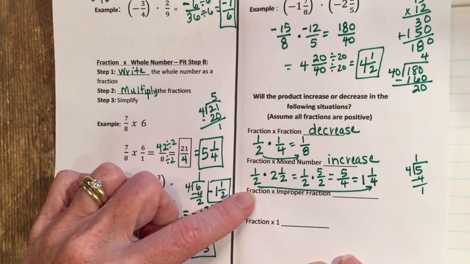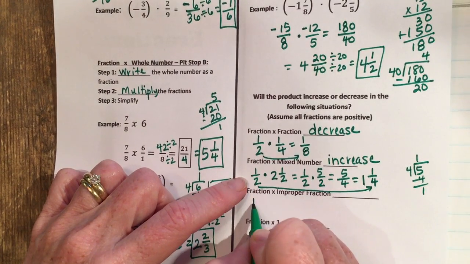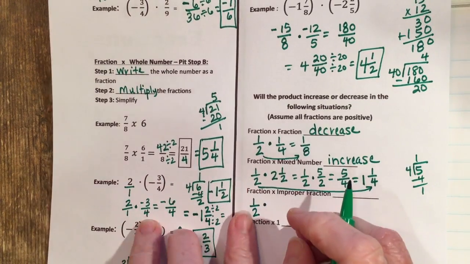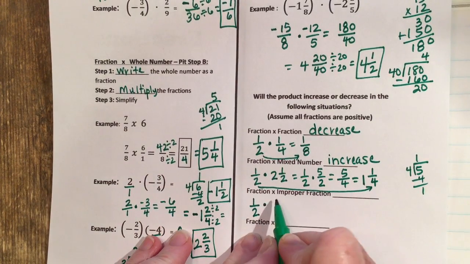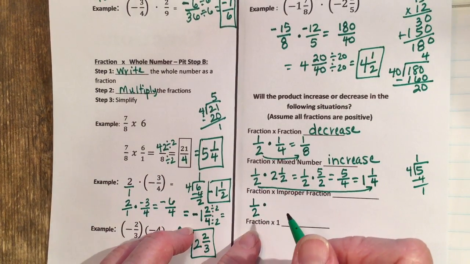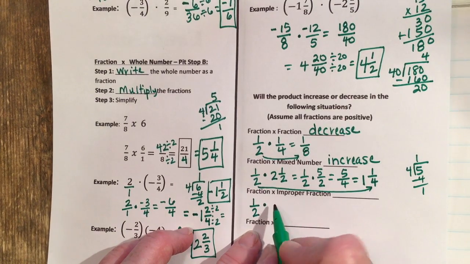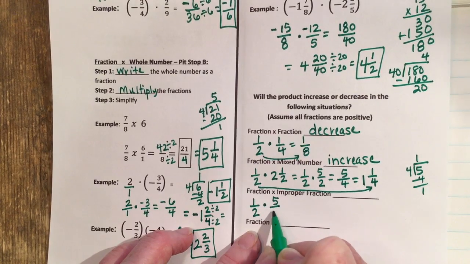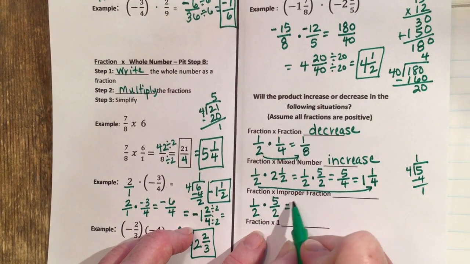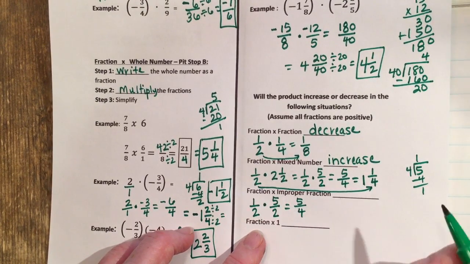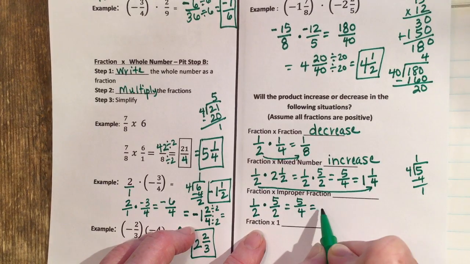All right, a fraction times an improper fraction. So let's start again with 1/2 and just see what happens. An improper fraction is when the numerator is more than the denominator. So let's say I multiply it by 5 over 2. Then I get 5 over 4. We just did this one. That's why I chose it.